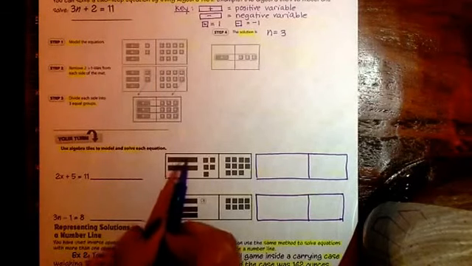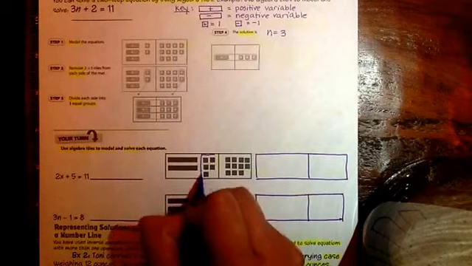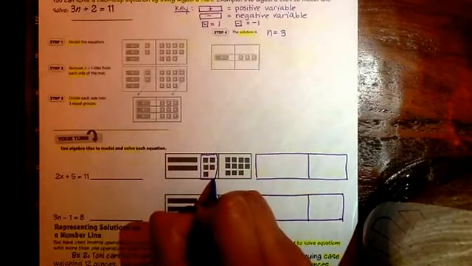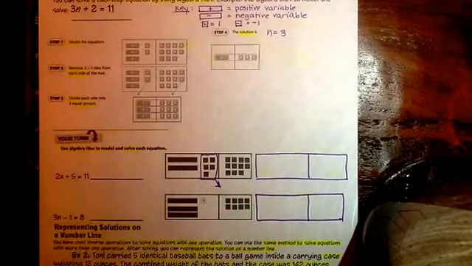Okay. The first thing I want to do is get these variables all by themselves. So that means I'm going to have to remove all of these numbers. If I remove them, you should have shown that you're taking them out with an arrow. Whatever I do to one side, I have to do to the other side.